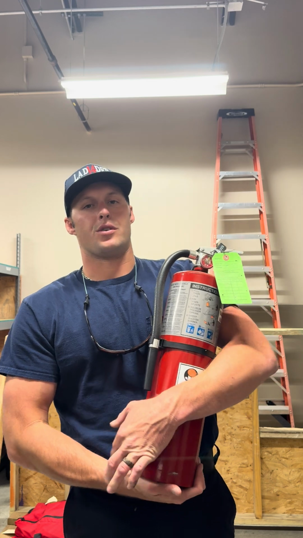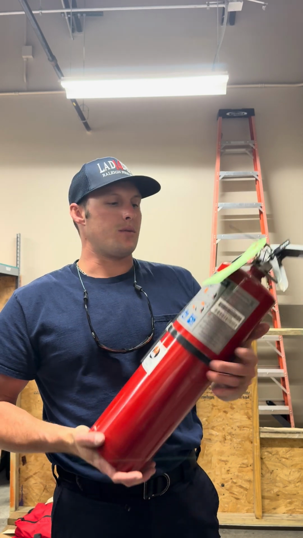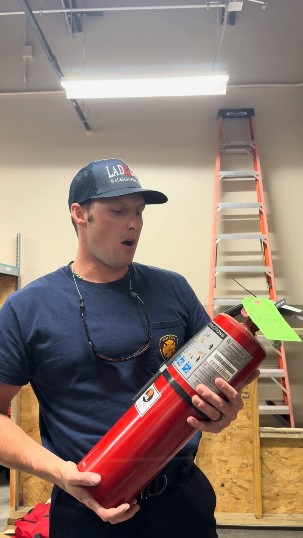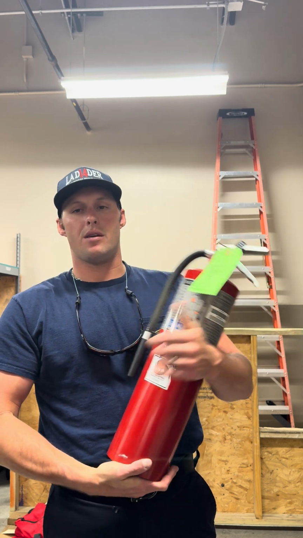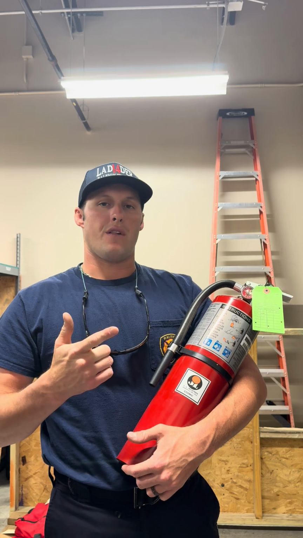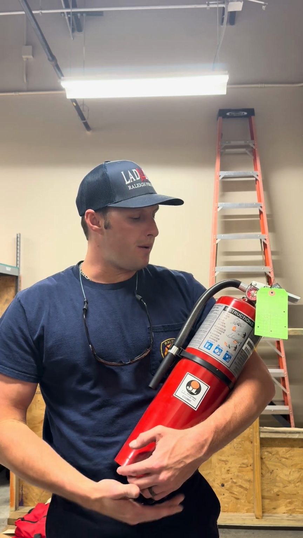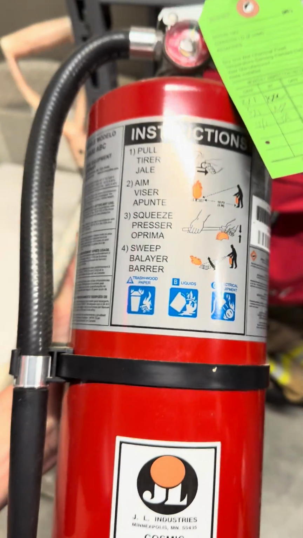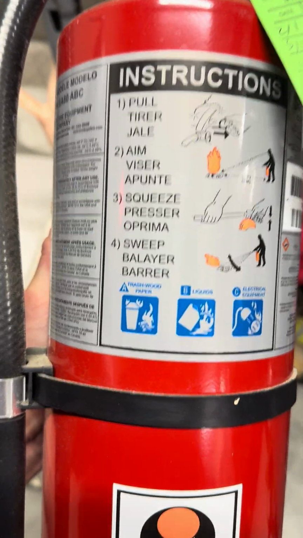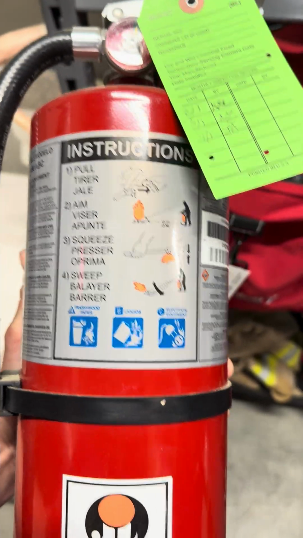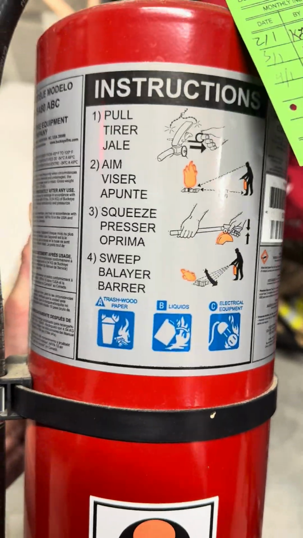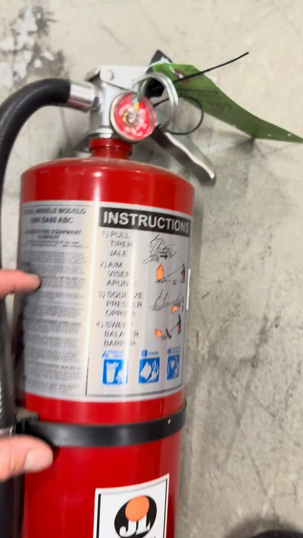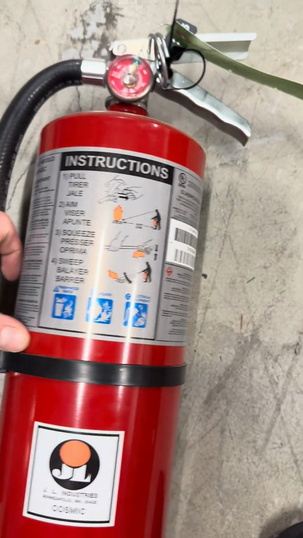About this extinguisher, this is a Class ABC extinguisher, and we'll go ahead and talk about the classifications. ABC means it's good for ordinary, flammable liquids, and electrical equipment. This is a 10-pound extinguisher, and I'll turn the camera so everybody can see. Number 1, the instructions: pull, aim, squeeze, and sweep. How to use it is correctly depicted on the extinguisher itself. I'll set it down so we can talk about this extinguisher real quick.